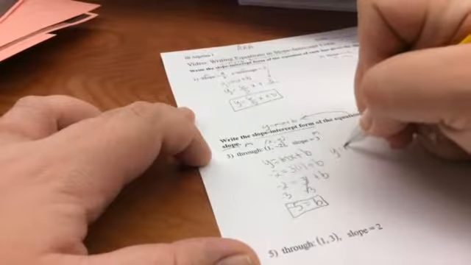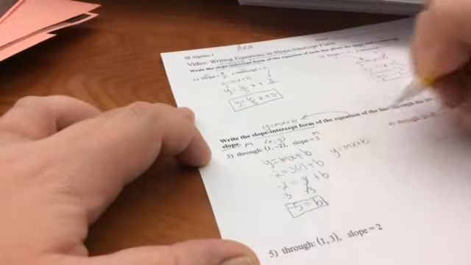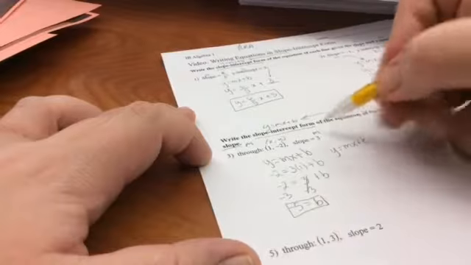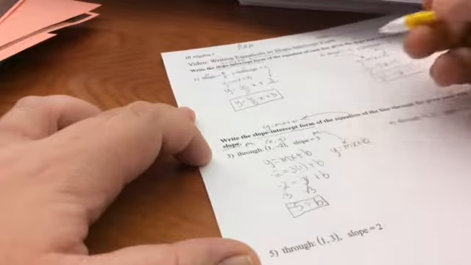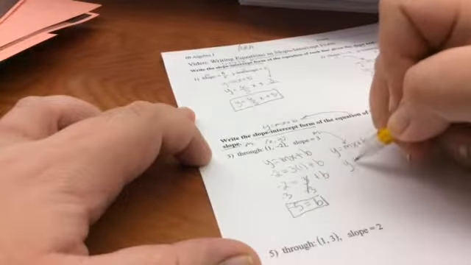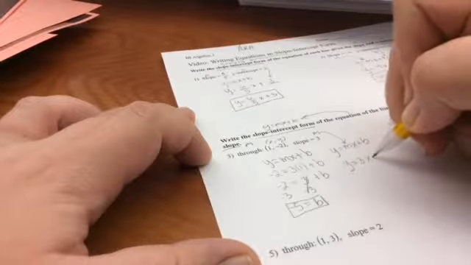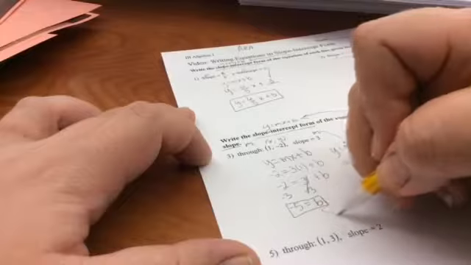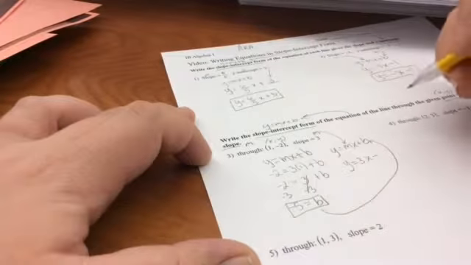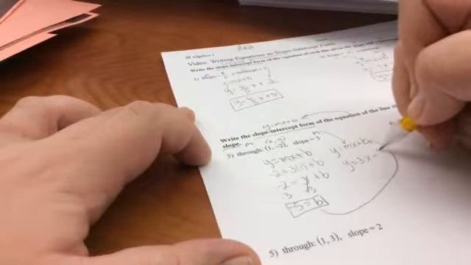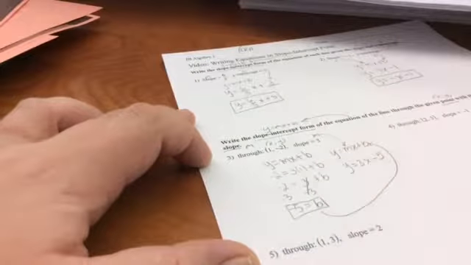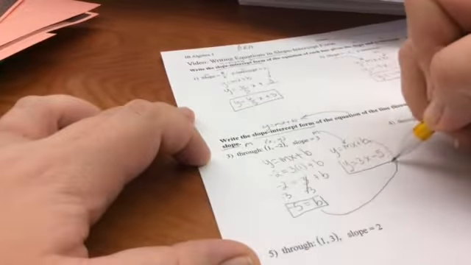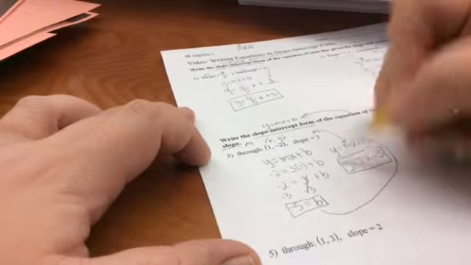So again, I'm going to start with y equals mx plus b, and substitute in my m and my b. M is 3, it's going to go in that spot. So y equals 3x plus b. B is my negative 5, it's going to go in this spot. Actually, I'm not going to write a plus. I'm going to write a minus because it's a negative 5. Minus 5. That is my final answer: y equals 3x minus 5.